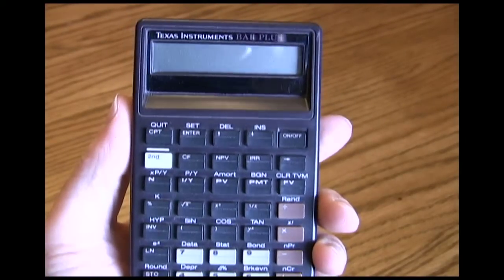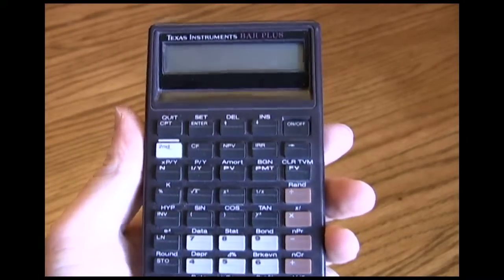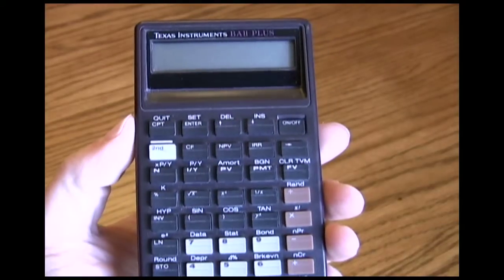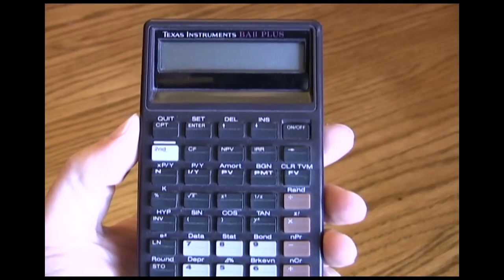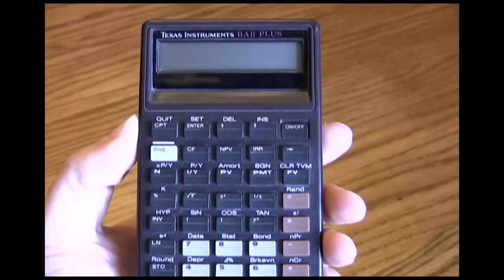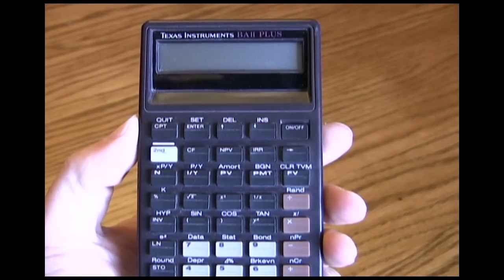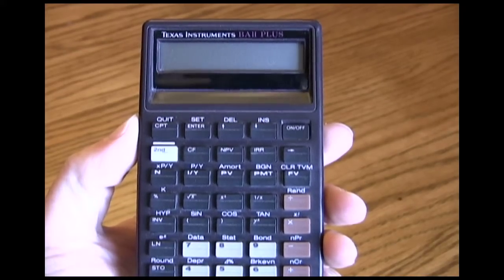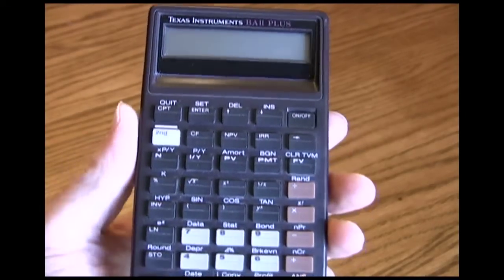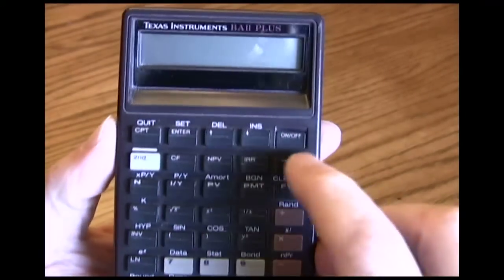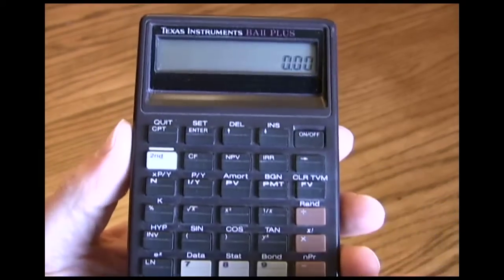The Texas Instruments that I'm holding is probably about 10 years old, and they've redesigned the look or design of it a little bit since that time. However, all the functions are exactly the same, the procedures are exactly the same, so you should be able to follow along on this just as easily as on your new calculator. Go ahead and turn the calculator on.